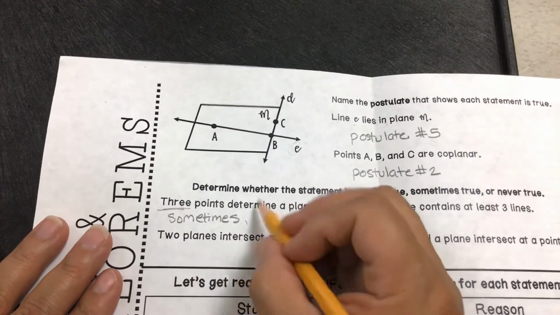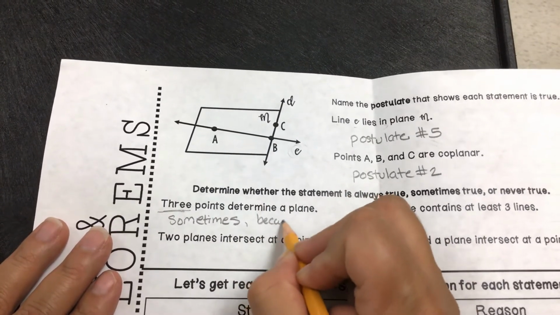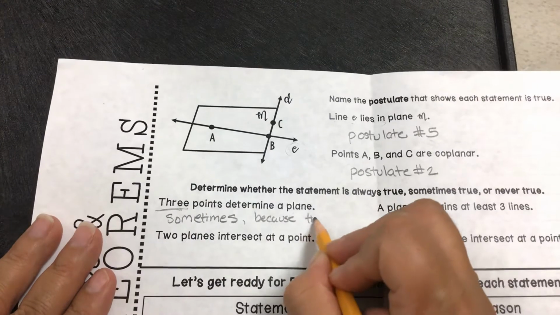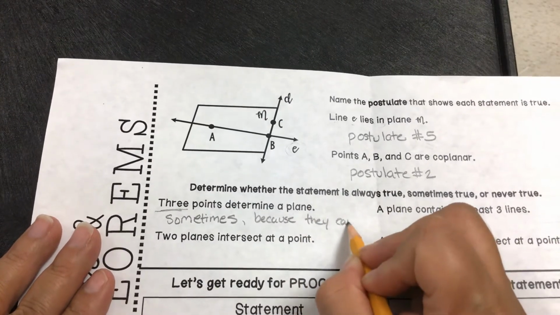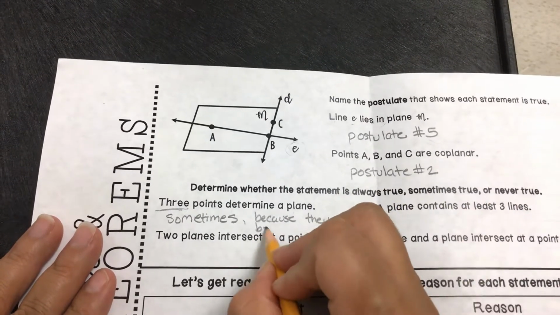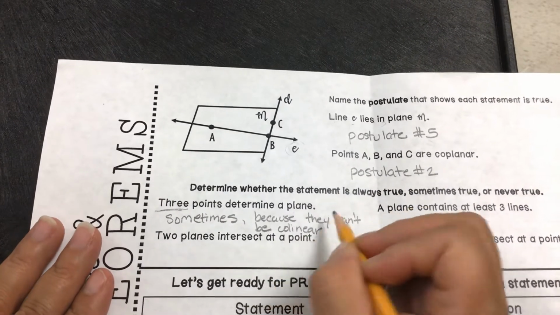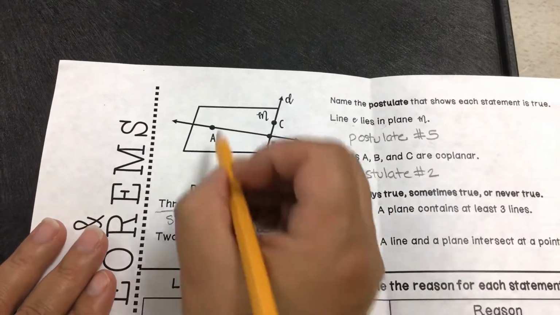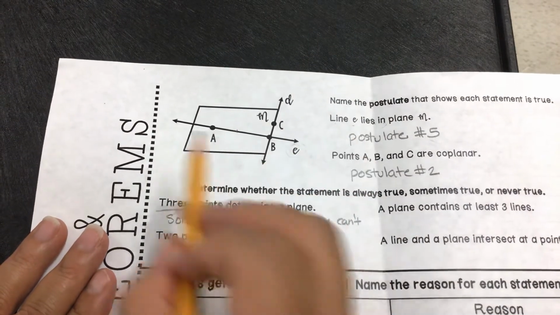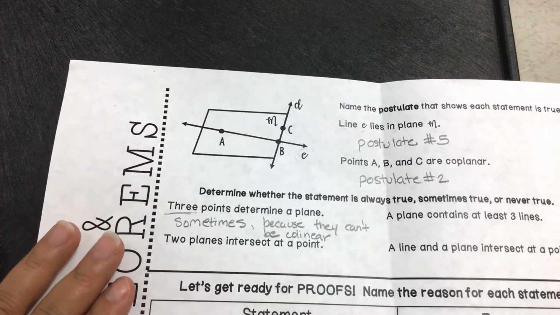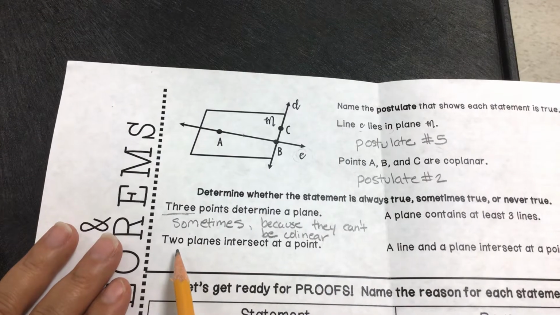Why? Because they can't be collinear. So if you gave me 3 points that were on the same line, then that's not enough to define a plane.